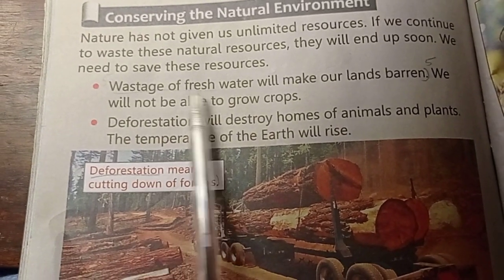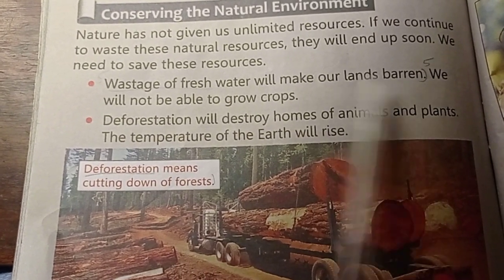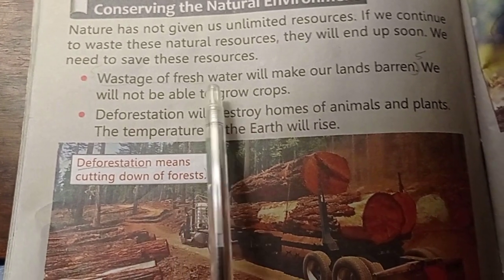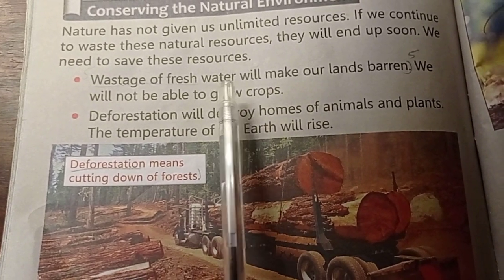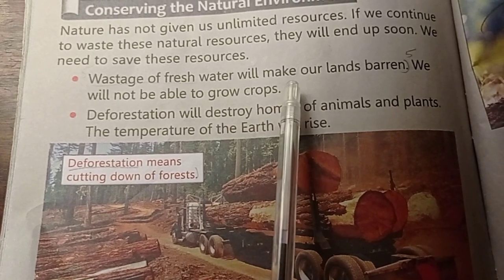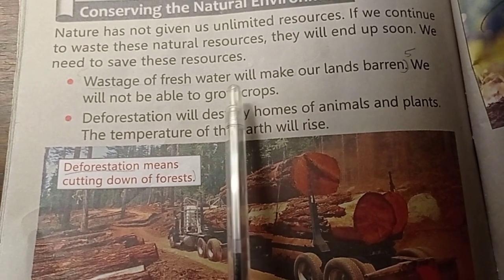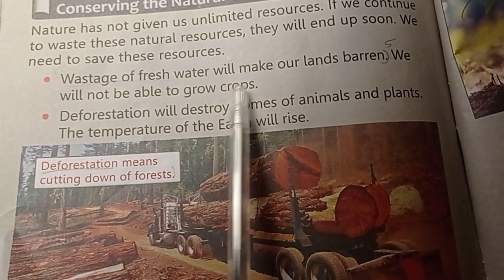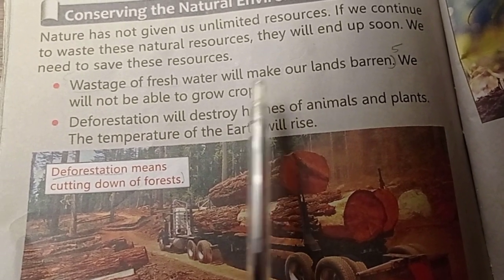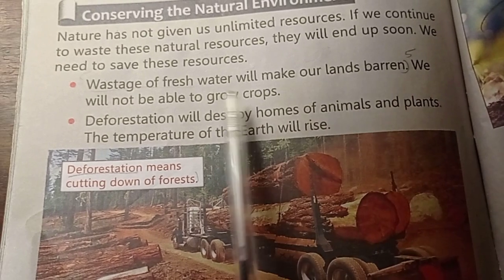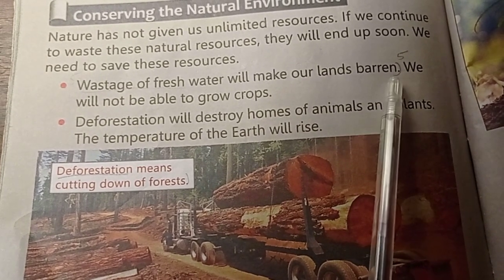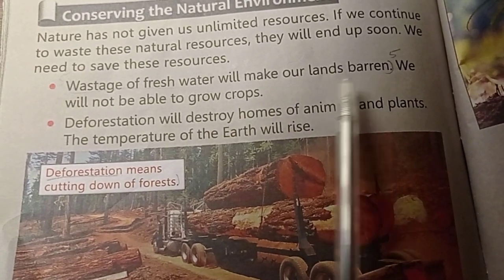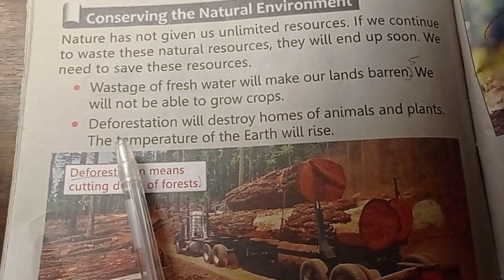Number one, wastage of fresh water will make our land barren. We will not be able to grow crops. We should not waste our fresh water, the water which we get from the rivers, and the water which we get from the rain, especially. We have to save the water by building dams so that we can use it whenever we need it. But if the water keeps on flowing, it makes the land barren. Barren means we cannot grow crops on it. All the minerals are wiped out from there, and we cannot grow crops.